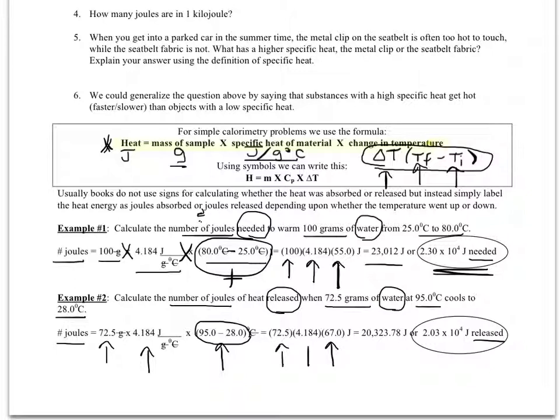I still have my mass and my specific heat of water, and then I just multiply those three numbers together, and I get 20,323.78, or I could, if I wanted, put in scientific notation, right? 2.03 times 10 to the 4th joules released. How do I know released? Well, because the problem told me, and that's just indicating that we're giving off heat as a product. We have an exothermic reaction.